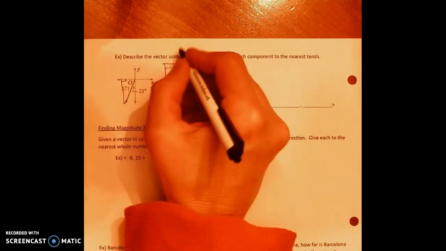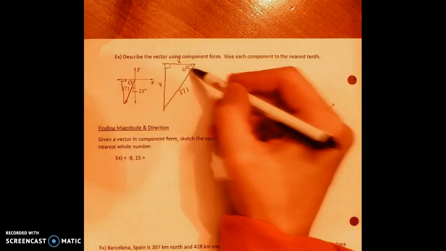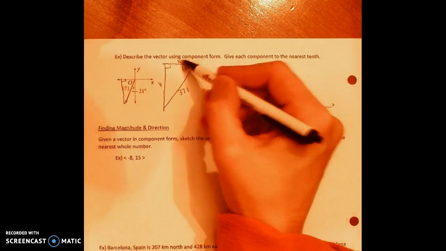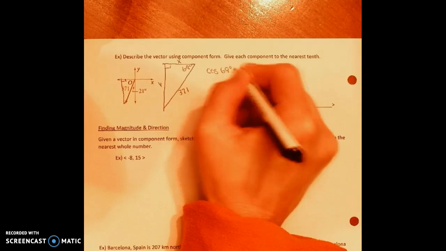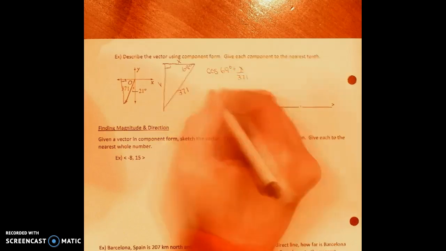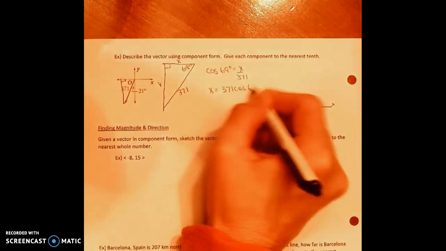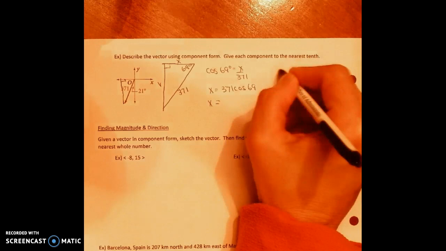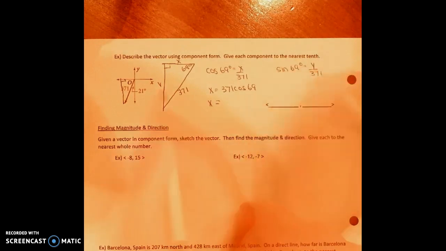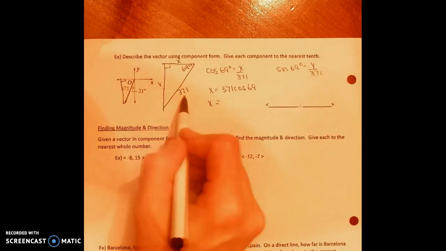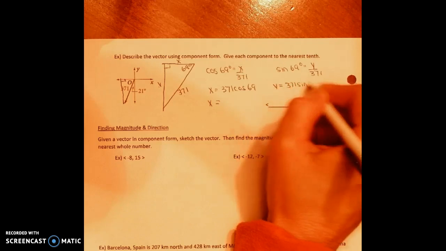Okay, and again, I want to find my x value and my y value. So same procedure as we did on the front. We have adjacent and hypotenuse, so that's cosine of 69 equals x over 371. Again, we're going to multiply 371 cosine of 69. At the same time, we have sine of 69 equals y over 371 because we have opposite over hypotenuse. Again, we get y is 371 sine of 69 degrees.